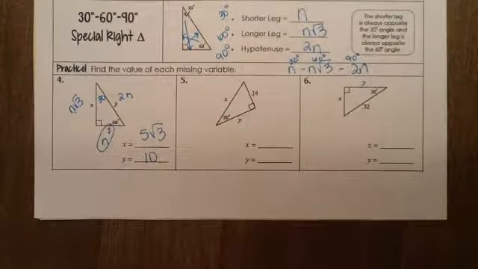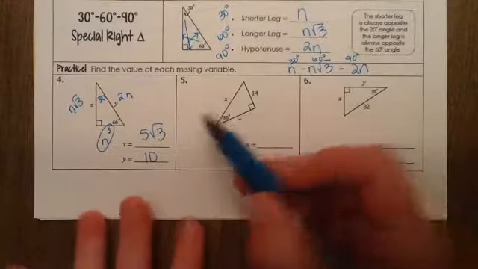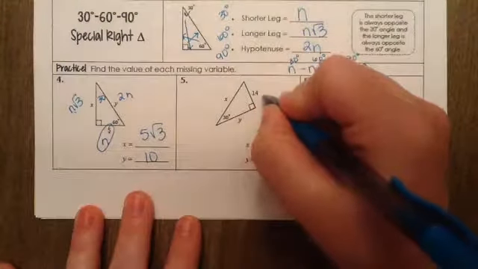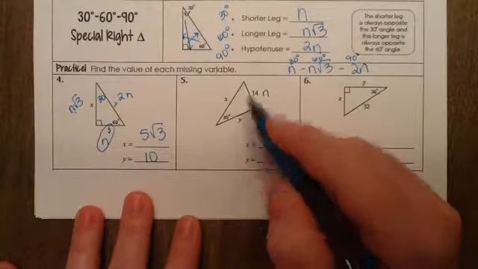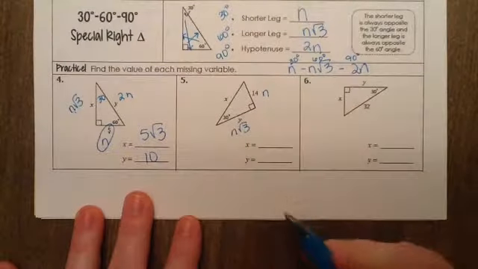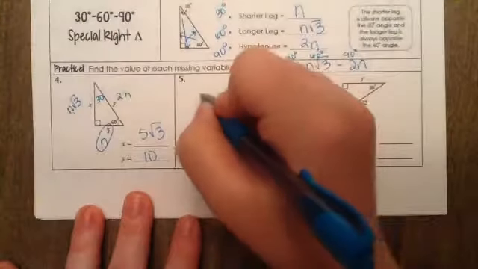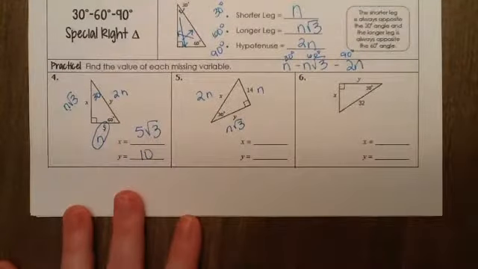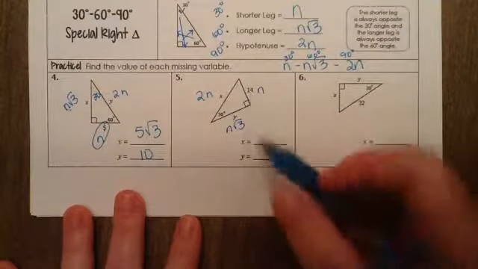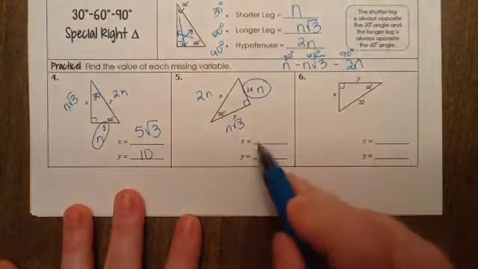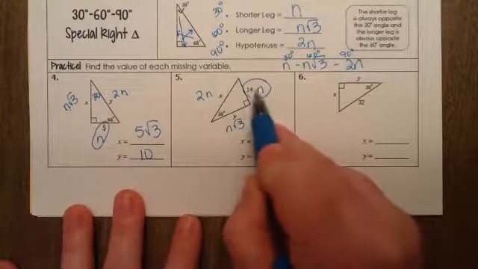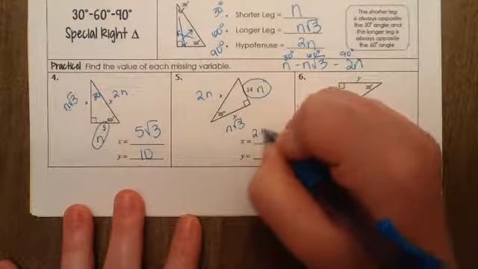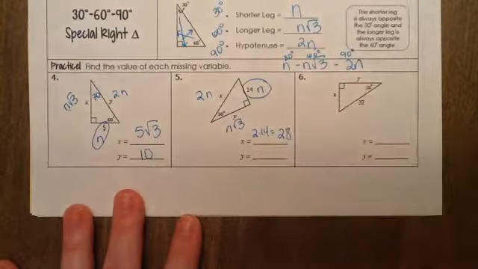Try the next one on your own. Let's see how you did. When you labeled it, side opposite 30 degrees is n. The one opposite from 60 is n root 3. And lastly, the one opposite 90, 2n. So, I'm given the 14 as n. So what did you do next to find x? 2 times 14. 2 times 14 is 28.